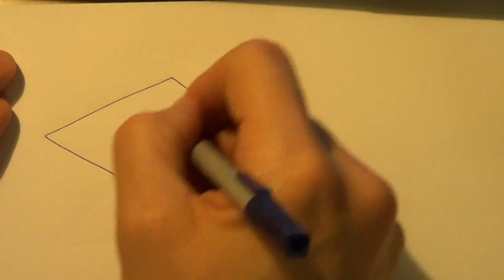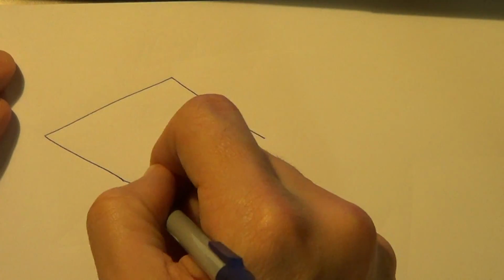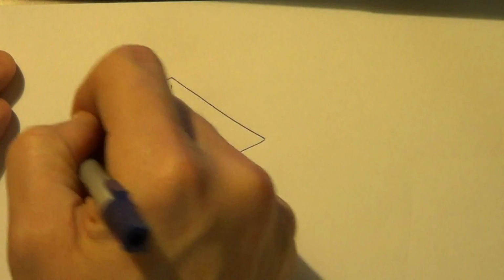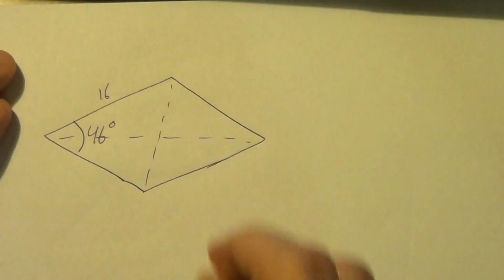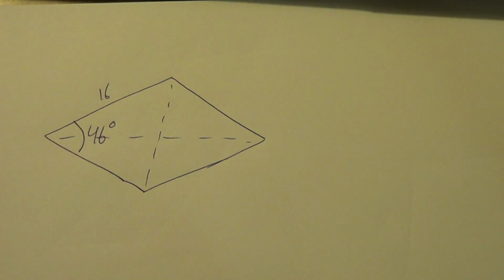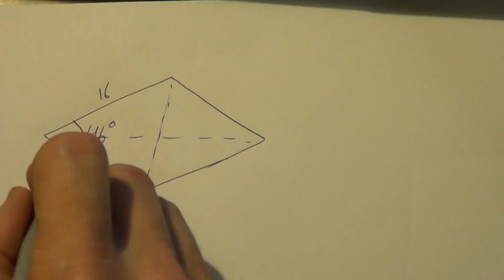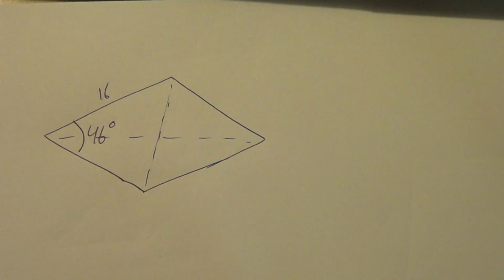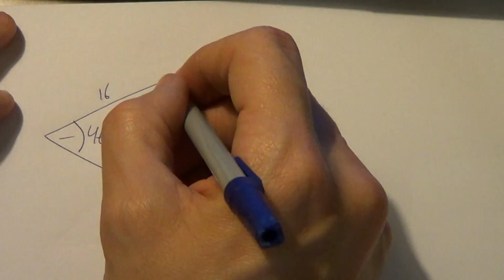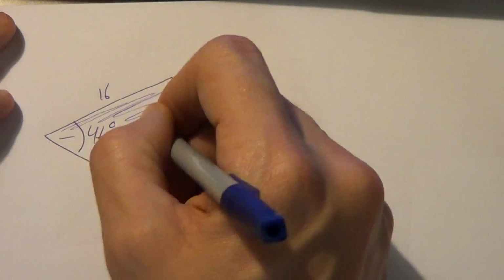Alright, so you should have tried this already. Hopefully you figured out it's going to require a little trigonometry. Okay, so got this diagonal, got my big 46 degree angle, and I got my 16 out here. We know our formula is diagonal number 1, this whole thing, times diagonal number 2, this whole thing, and then divided by 2. So what I'm going to do is draw just this triangle.